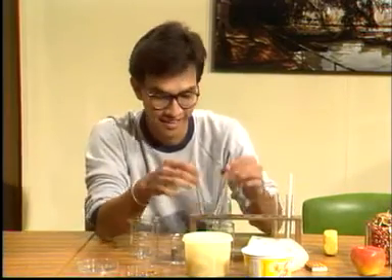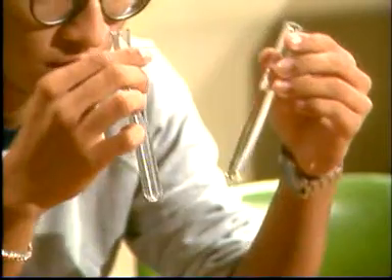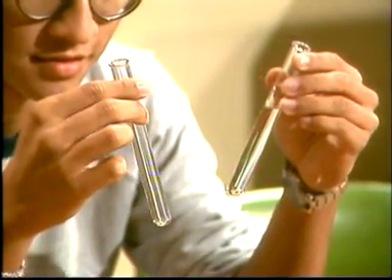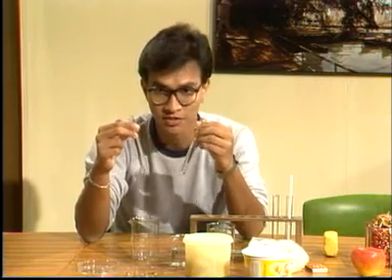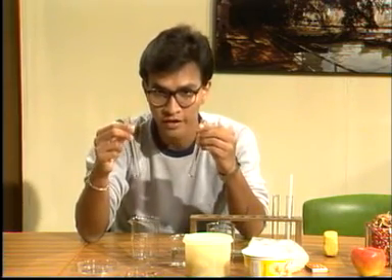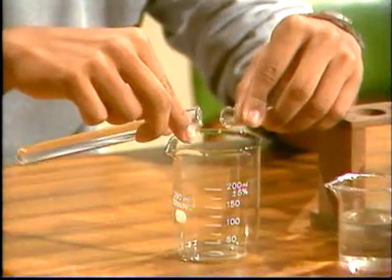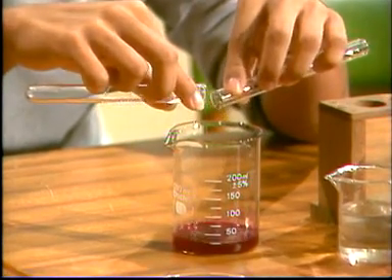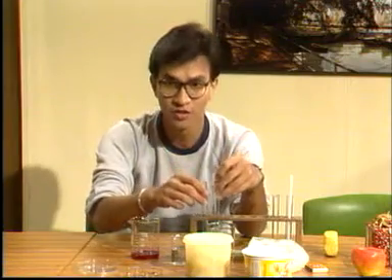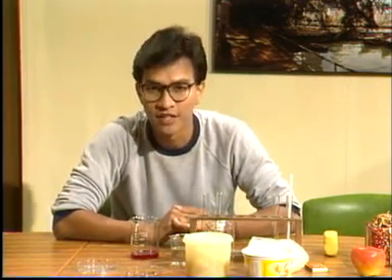Hello there. I have two test tubes of different liquids. Can you tell me their color? Yes, they're colorless. Now I'm going to mix them. Watch very carefully what happens. Did you notice something? Yes, a change. There's a change in color.